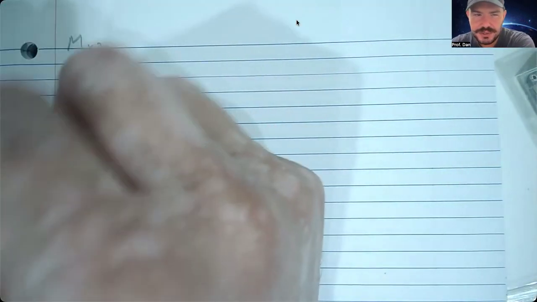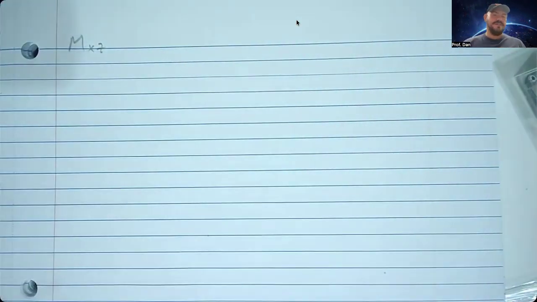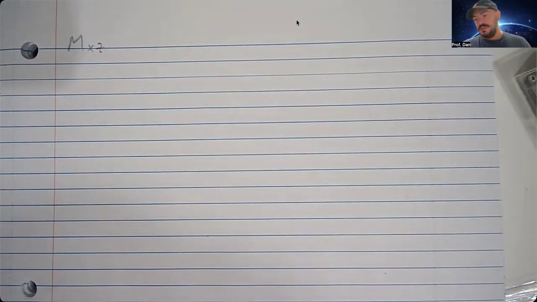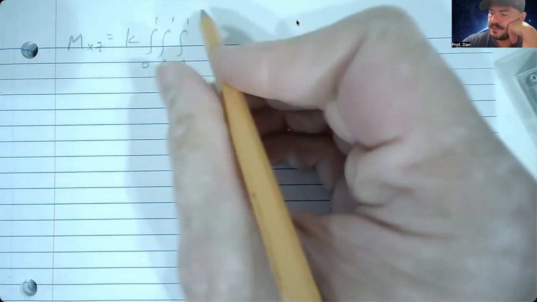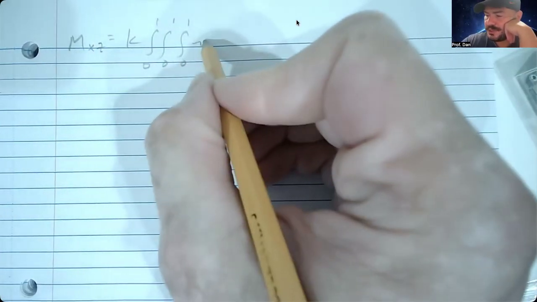Oh, man. Okay. Next one, we have the moment along the xz plane. And it's going to work out in a really similar way. So this is going to be k times basically the same setup, except this time we're multiplying by y.